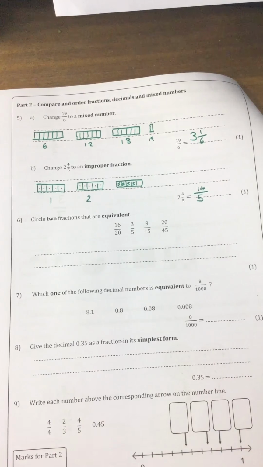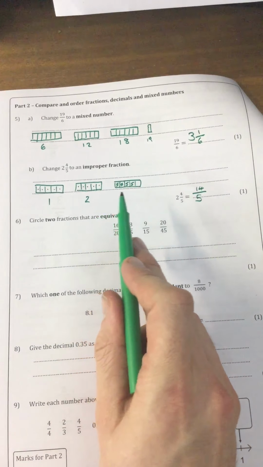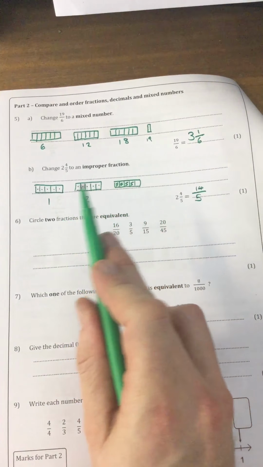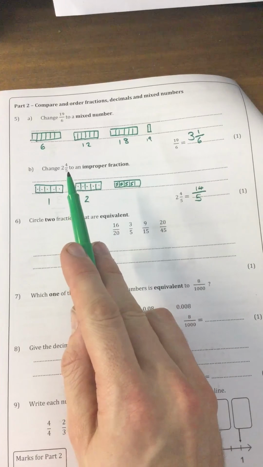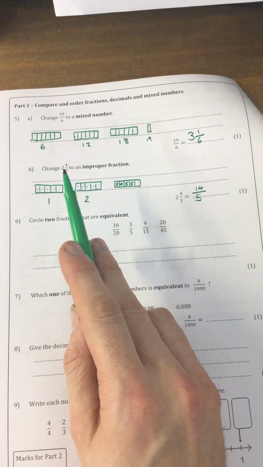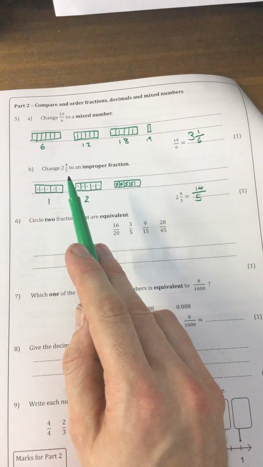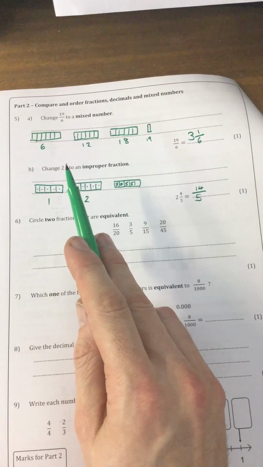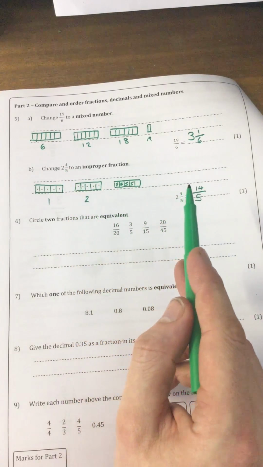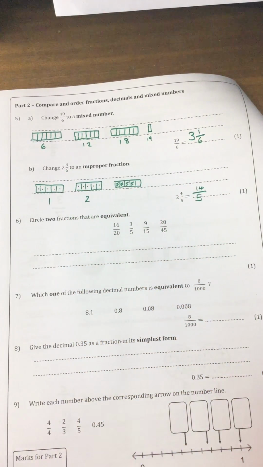So now it takes you a little bit longer to copy down the bar models, and that's fine. If you're at the point where you can start to understand this without a bar model, if it's in fifths and you've got 2 whole ones, that's 2 lots of 5, which is 10, plus the 4 fifths left over, which gets you 14 fifths.